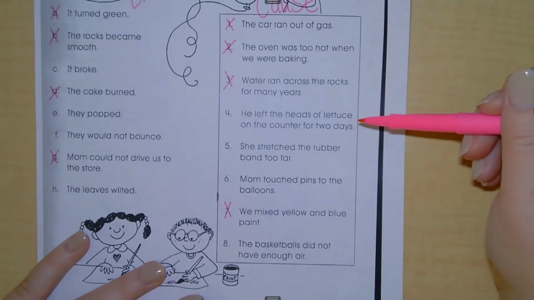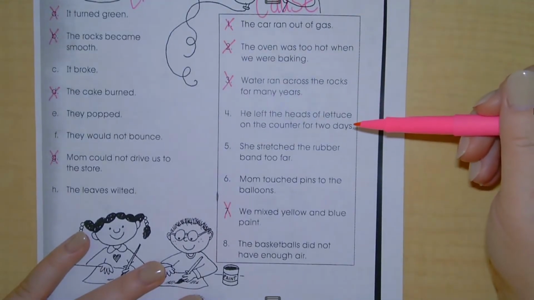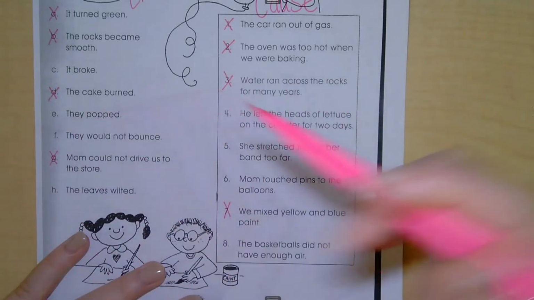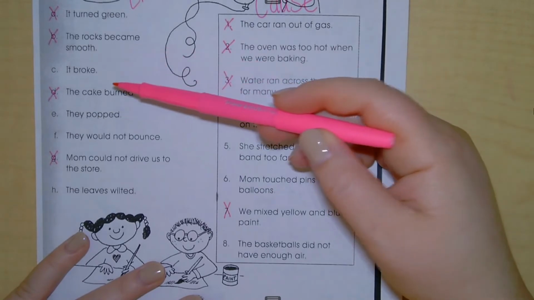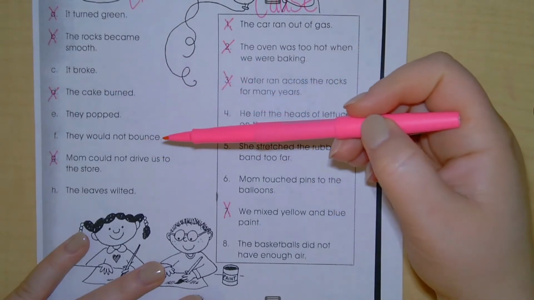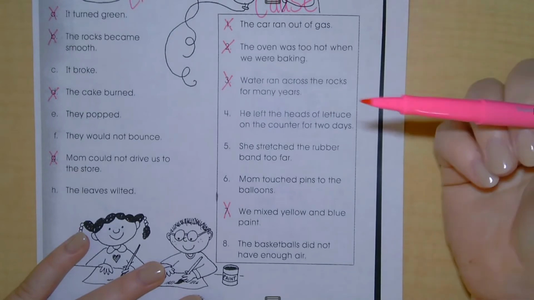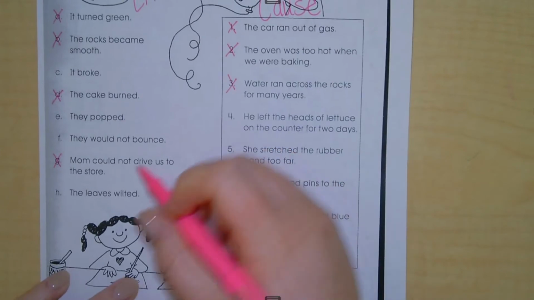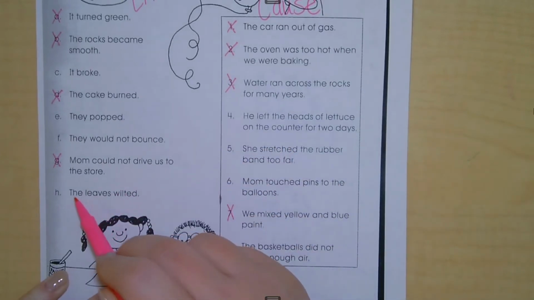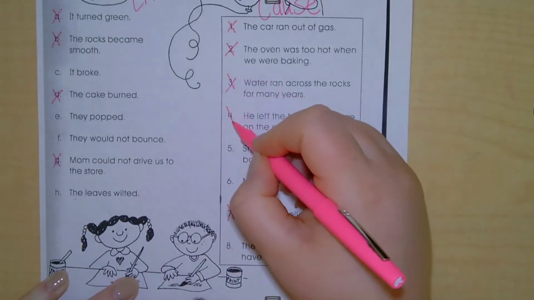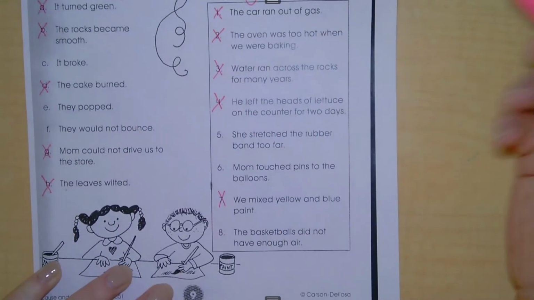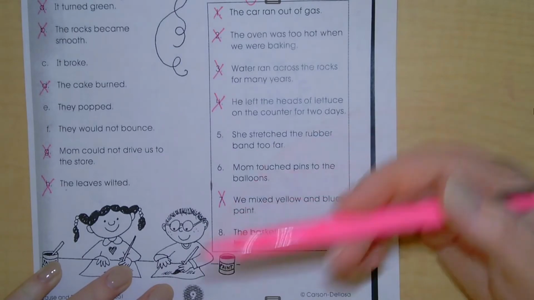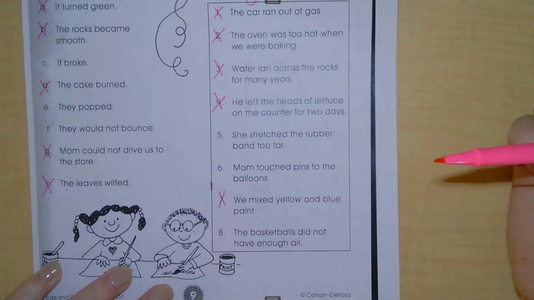He left the heads of lettuce on the counter for 2 days. So what could happen because he left the heads of lettuce on the counter for 2 days? It broke, they popped, they would not bounce, or the leaves wilted. Well, I believe the leaves would wilt. So he left the heads of lettuce on the counter for 2 days, which caused the leaves to wilt. Okay, good. She stretched the rubber band too far. What might happen as an effect of stretching the rubber band too far?